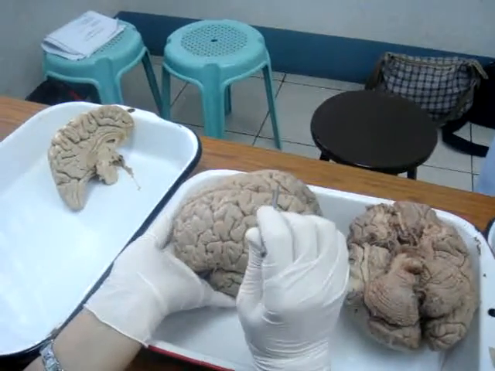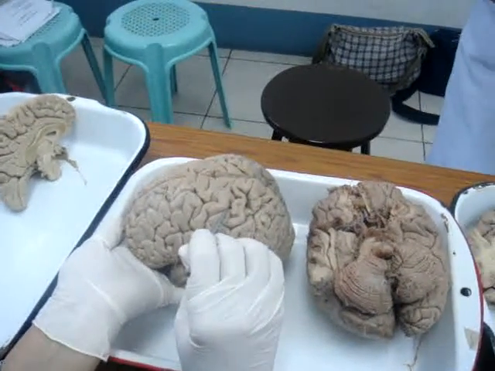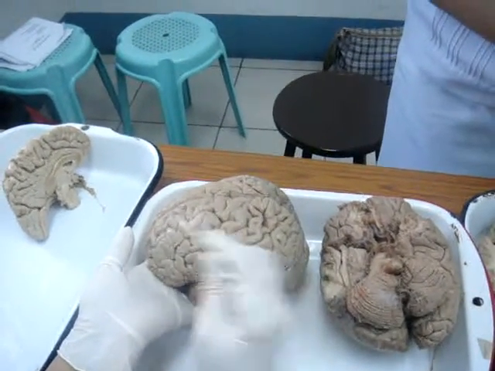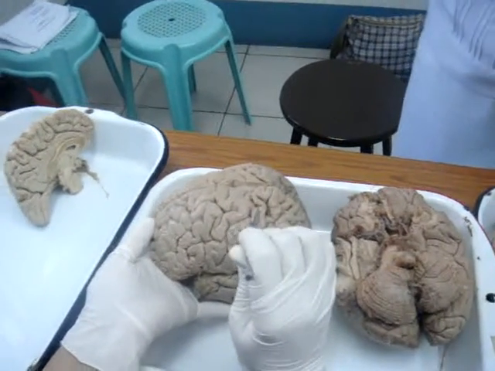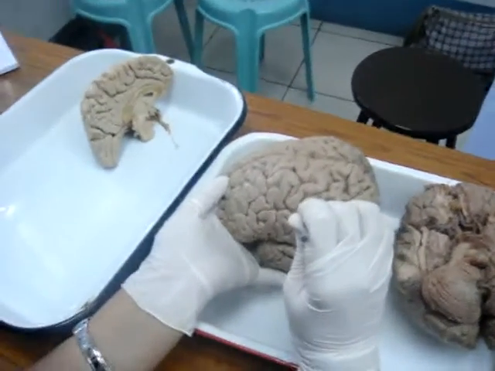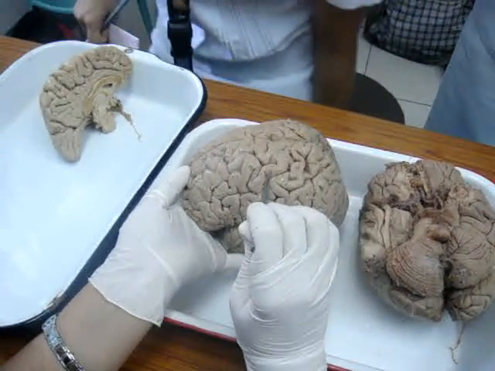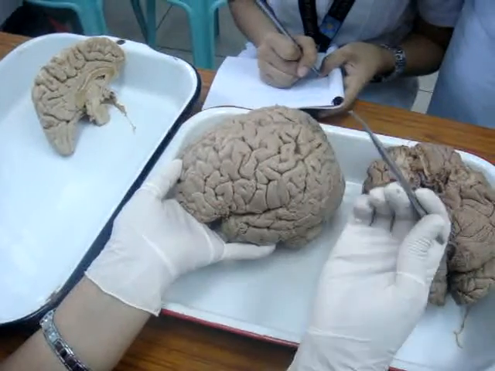Let's talk about the different parts of the frontal lobe. Again, in front of the central sulcus and above the sylvian is your frontal lobe. Okay, what are the parts of the frontal lobe? In front of the central sulcus is the precentral gyrus, so it is easy to remember.